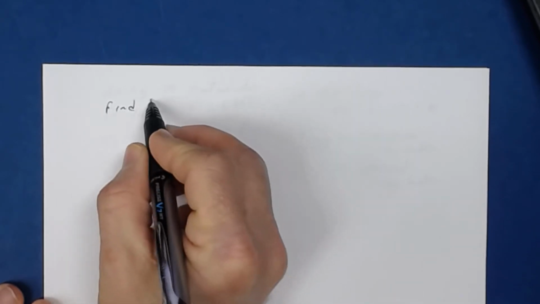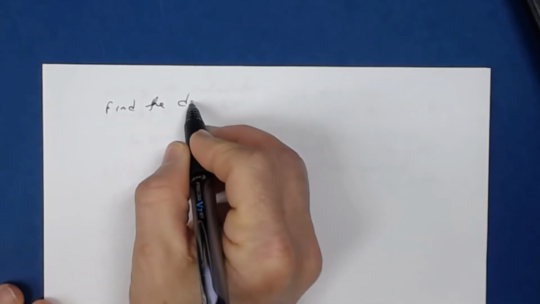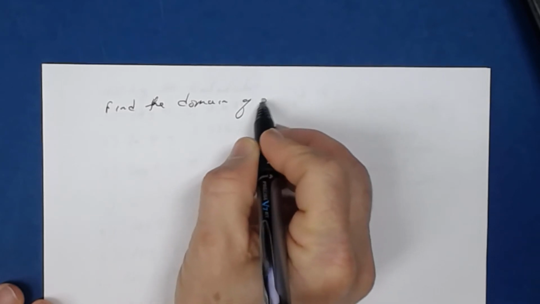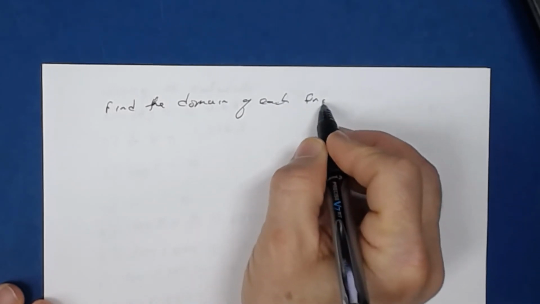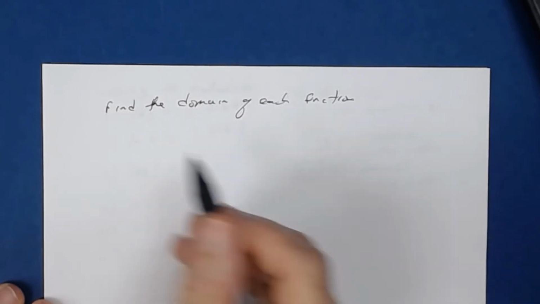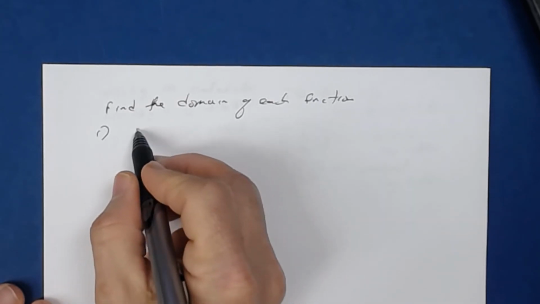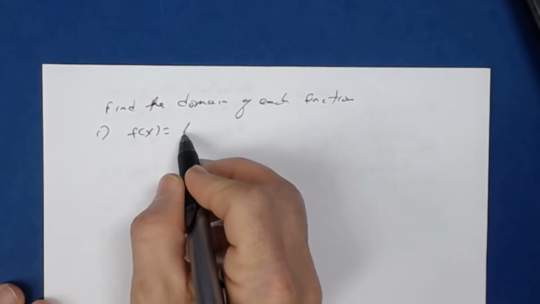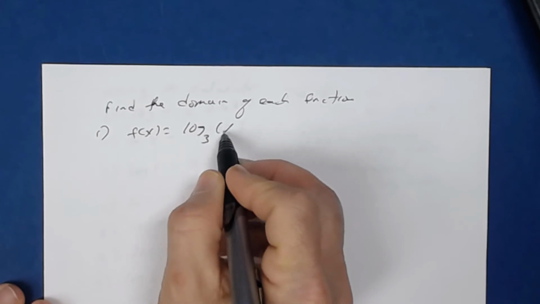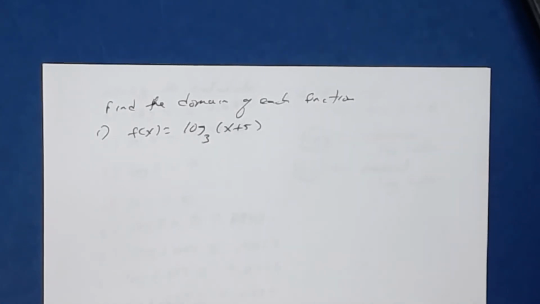Okay, now find the domain of each function. Number 1. F of x equals the log base 3 of x plus 5. I want to find the domain.